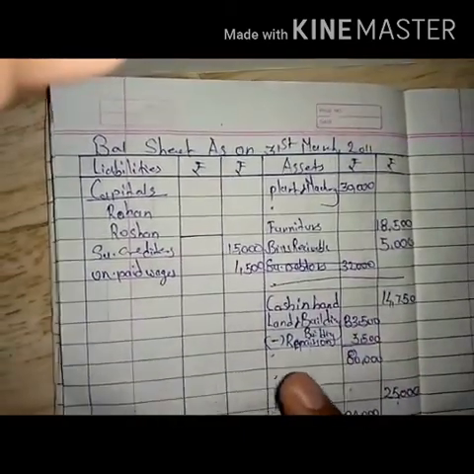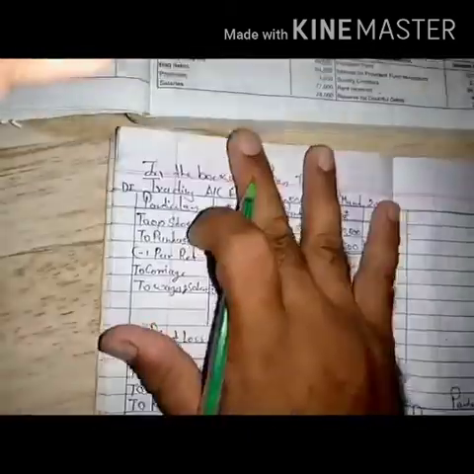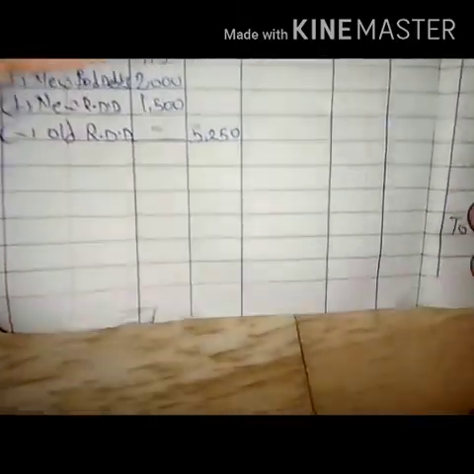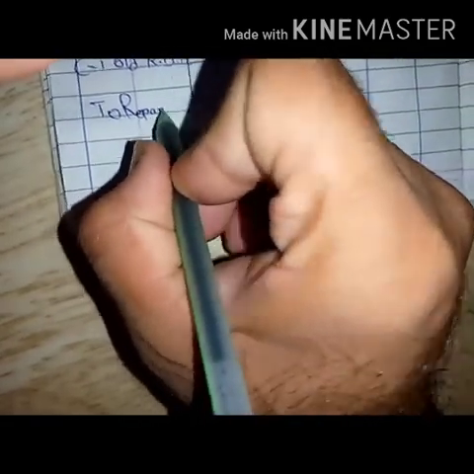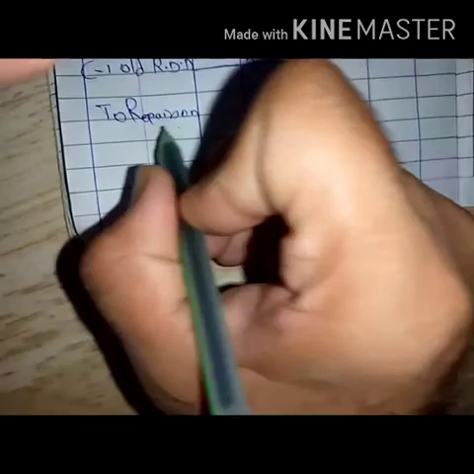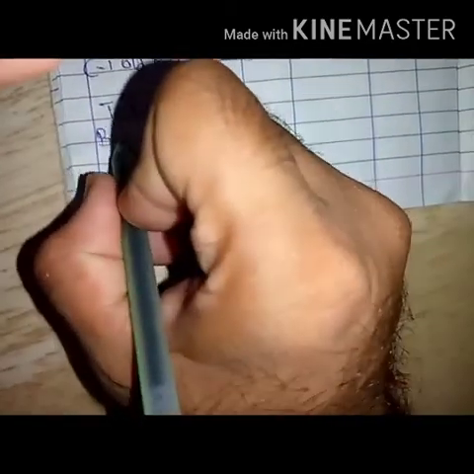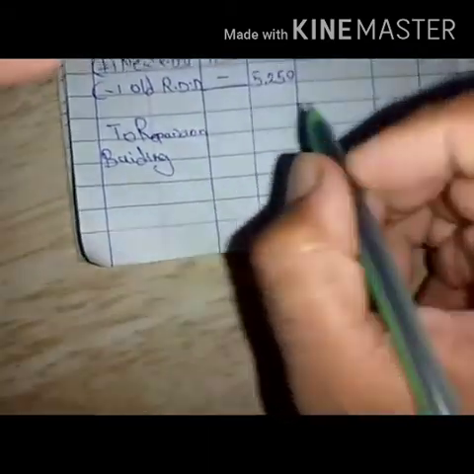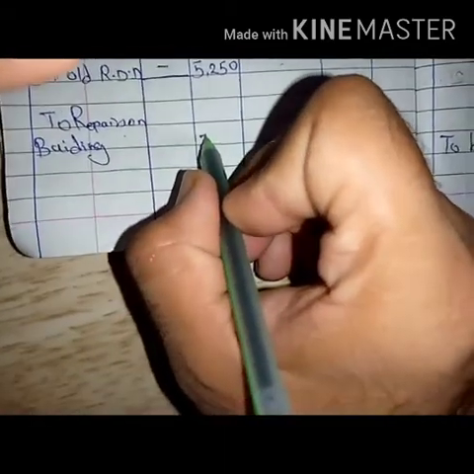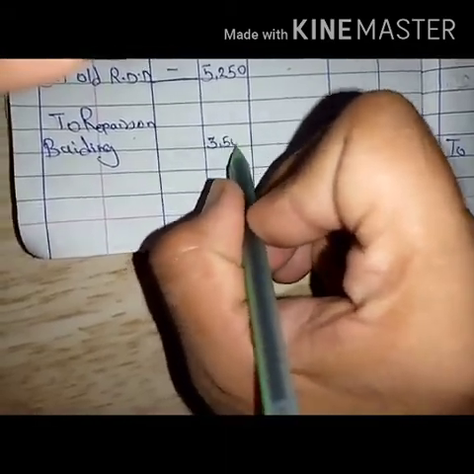So expenses are always written on the profit and loss account, we are going to write over here: to repairs on building, amount 3,500.